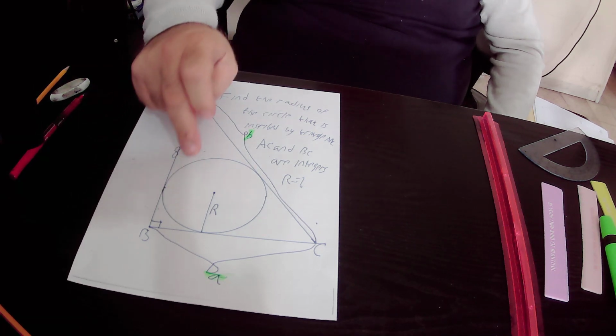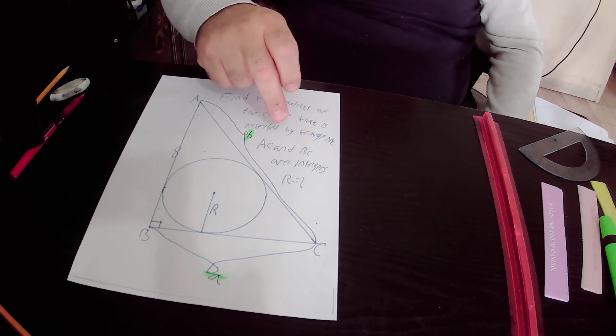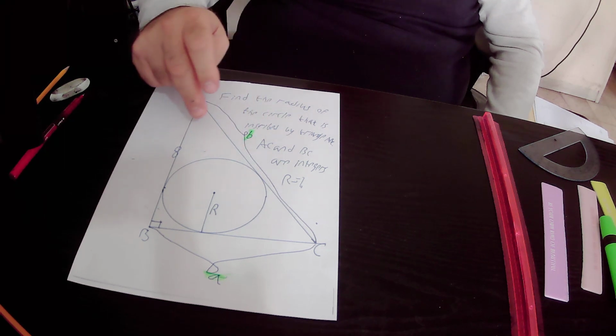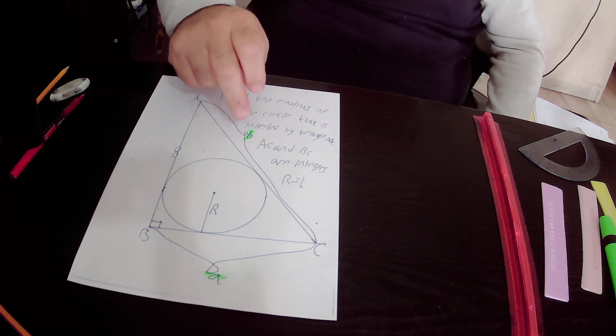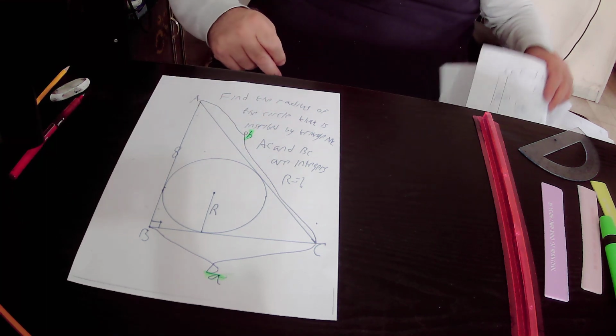Angle ABC equals 90 degrees. Inside this right triangle we have a circle that is inscribed by triangle ABC, and we want to find the radius of this circle that is inscribed by the right triangle, triangle ABC.